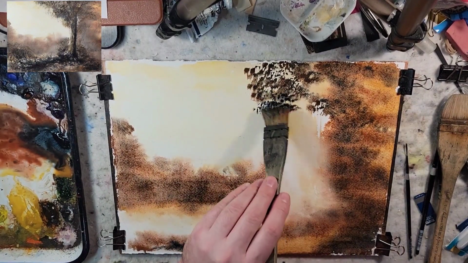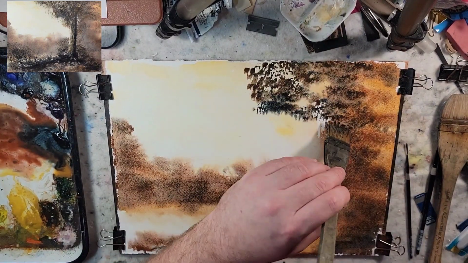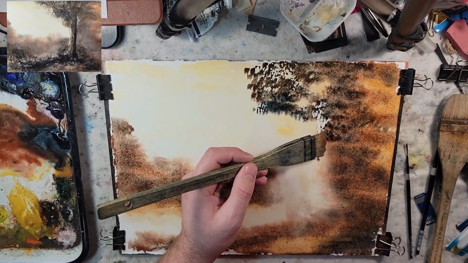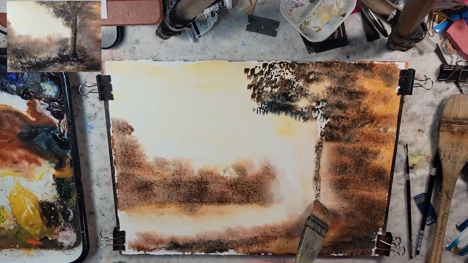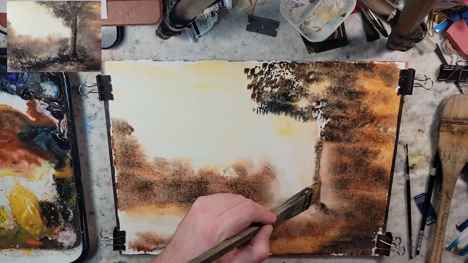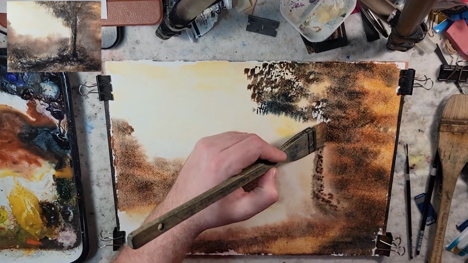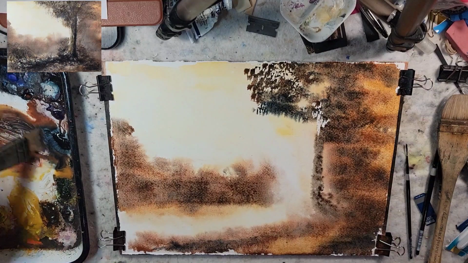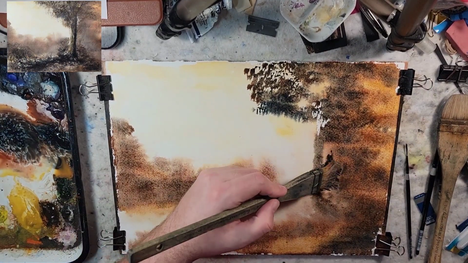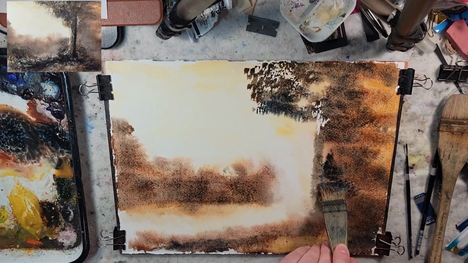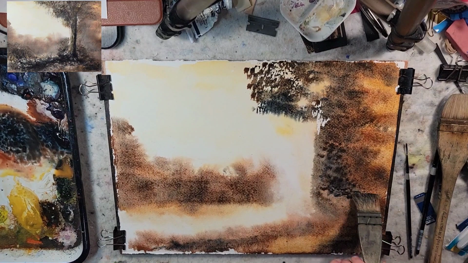Okay, so this is living tree foliage. This will be the shadow side of the living tree. And let's see if we can get a dark background object for that to push against.